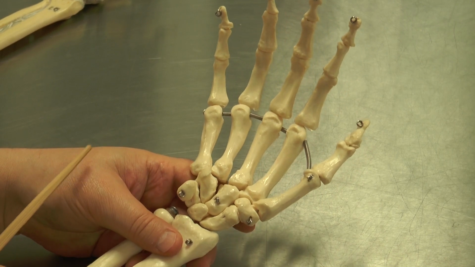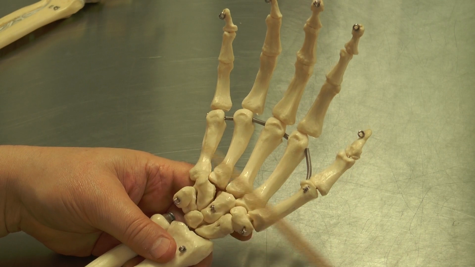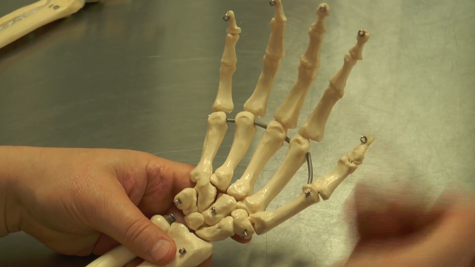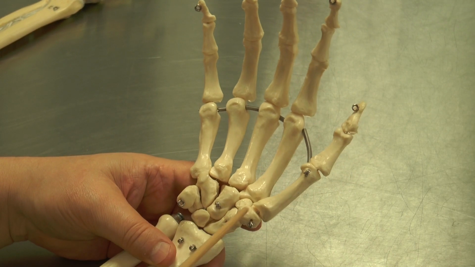Okay, let's look at the carpus or the carpal bones, and then we go from the proximal to the distal, to the metacarpals and then the phalanges. We'll look at the phalanges. Okay, let's look at the carpal bones now. So these are the carpal bones.